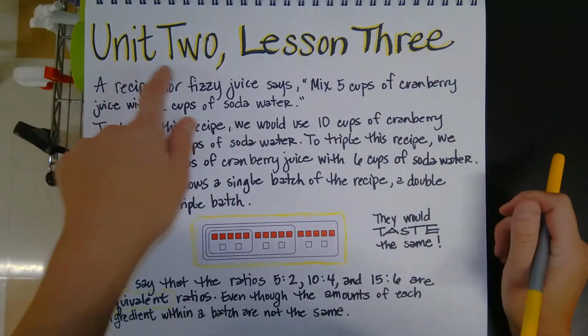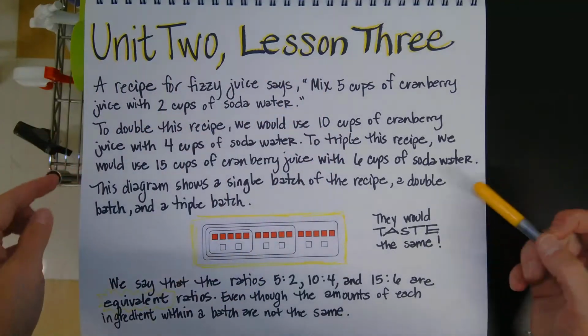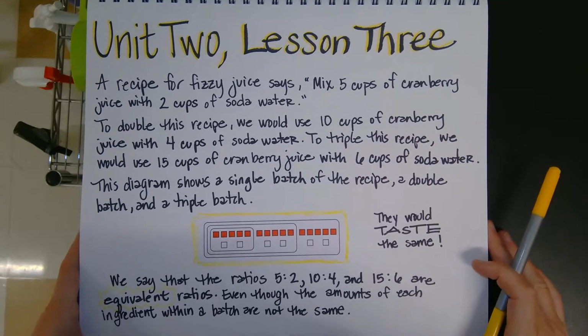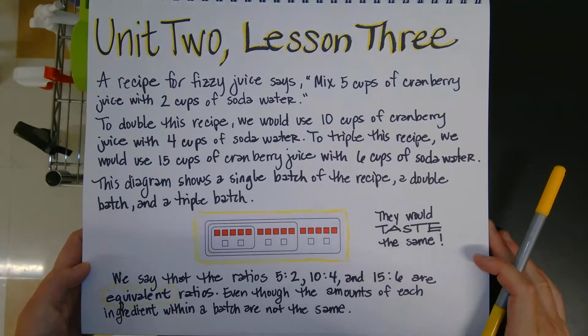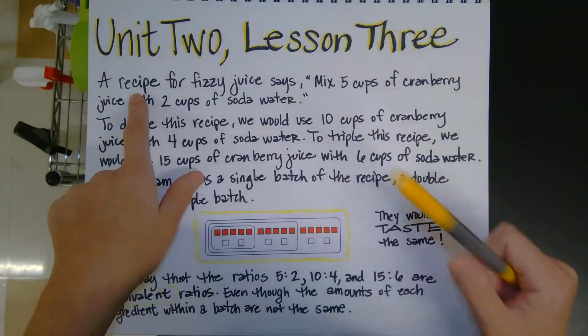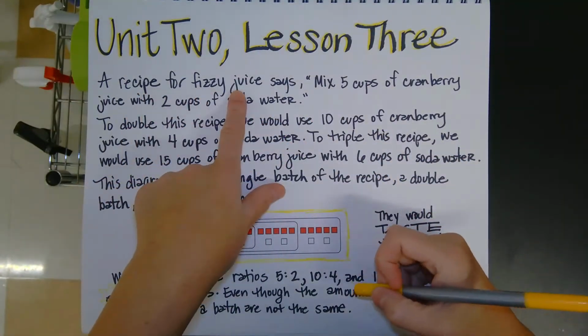I'm going to talk to you about Unit 2, Lesson 3. So make sure that you have your math notebook out and you're ready to take some notes. In this little mini lesson, we're just going to be talking about doubling and tripling a recipe. So let's talk about the recipe for fizzy juice in this example.